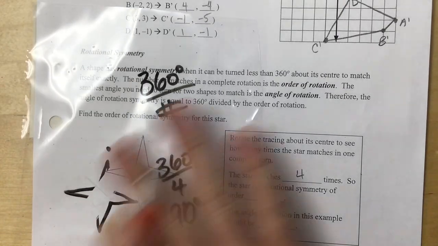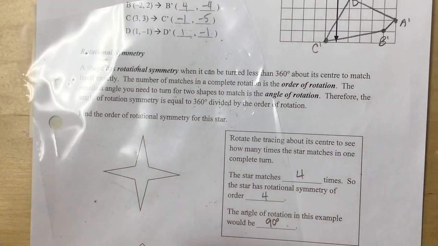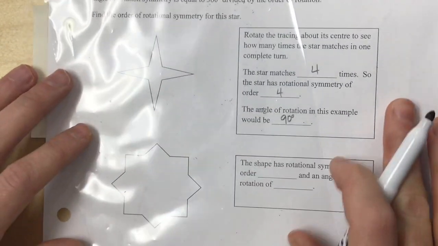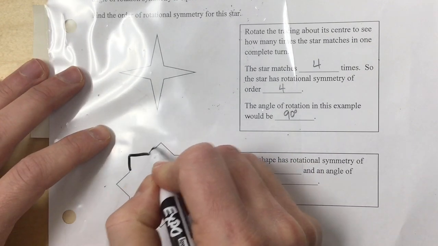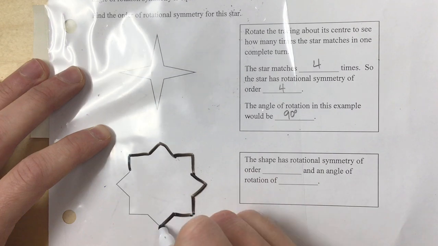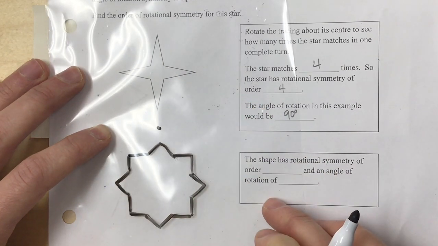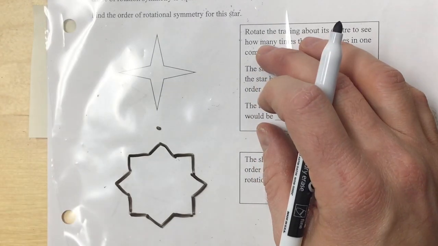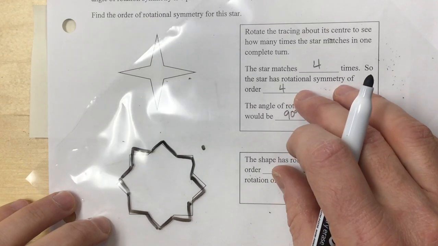Nice. Okay, let's try this other shape here. You don't have to be perfect with these, but it does help to be somewhat neat. Okay, again, I just put a dot at the top, so I start counting, and I count until the dot ends up back at the top. So, does that match?